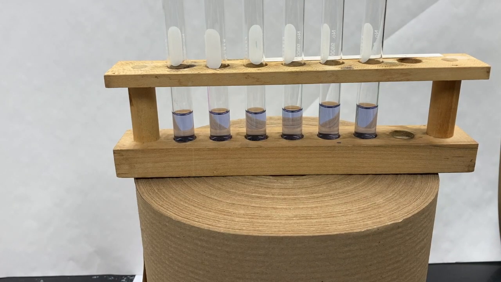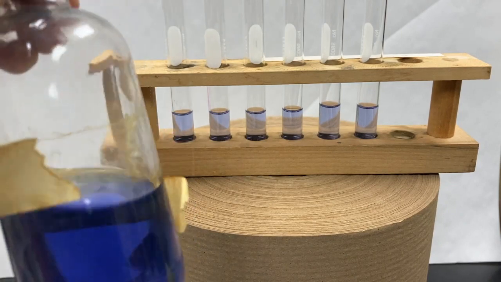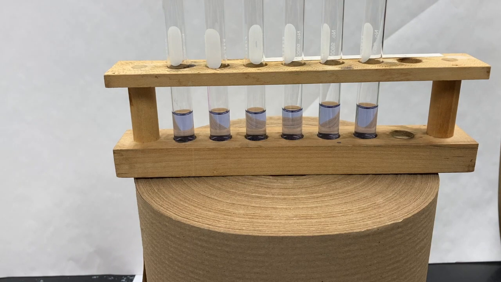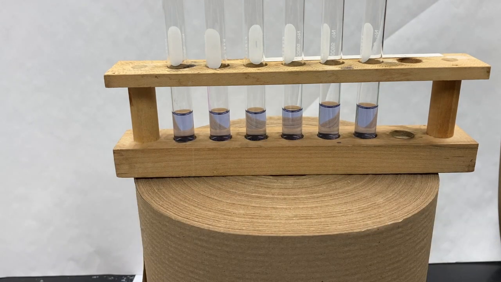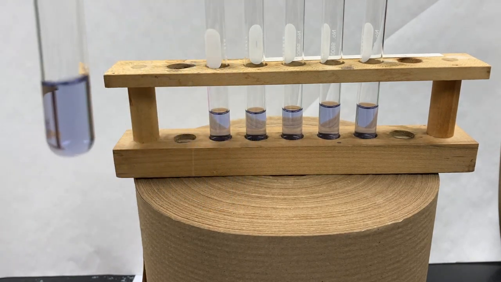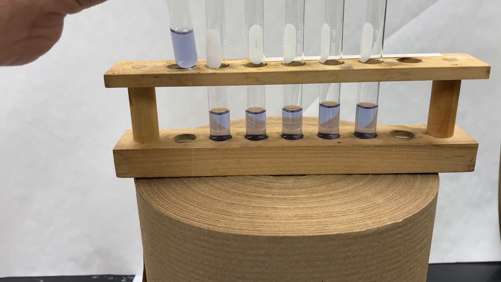All right, so here we are at the start of part A. Notice that we have this cobalt chloride solution. It's a violet, almost indigo colored solution. And I've poured about 2 milliliters into each of these test tubes. So tube 1 is going to be our control. All right, so it looks just like the solution in the bottle.